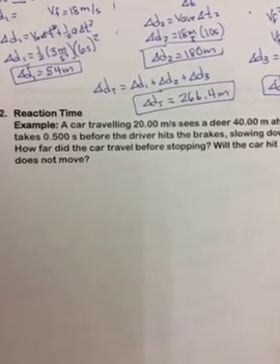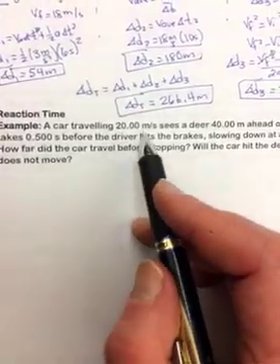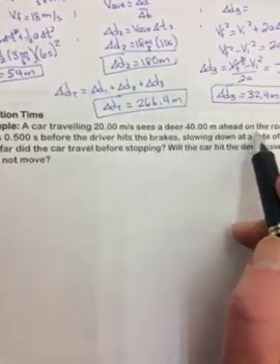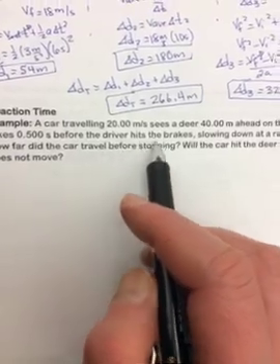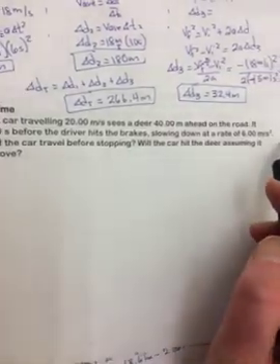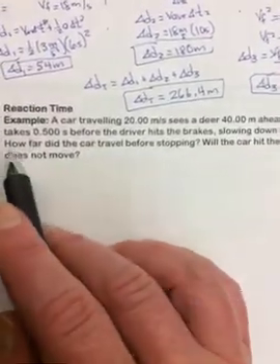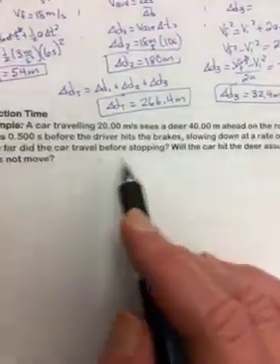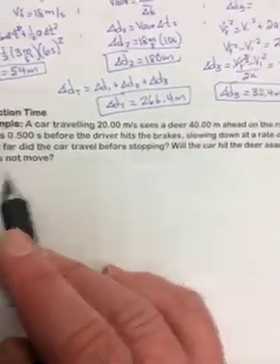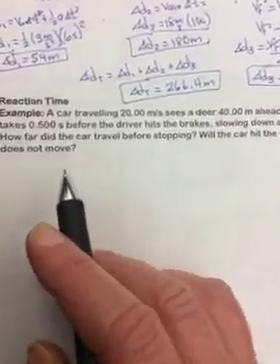Okay, it's time for example 2. A car traveling 20 meters per second sees a deer 40 meters ahead on the road. It takes 0.5 seconds before the driver hits the brakes, slowing down at a rate of 6 meters per second squared. How far did the car travel before stopping, and will the car hit the deer, assuming the deer doesn't move? It says it doesn't move, but it means the deer.